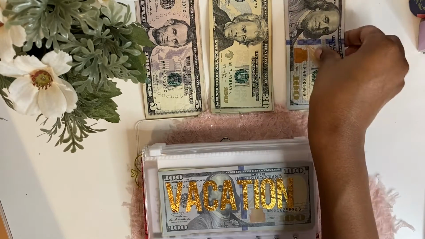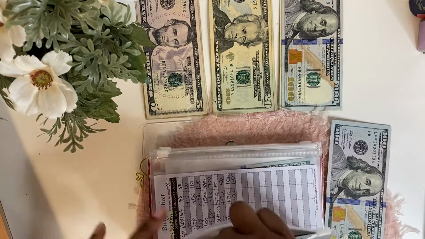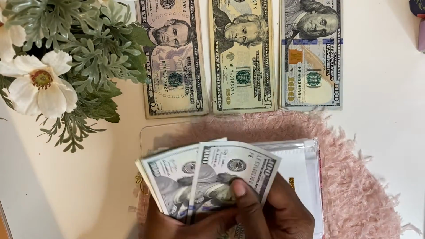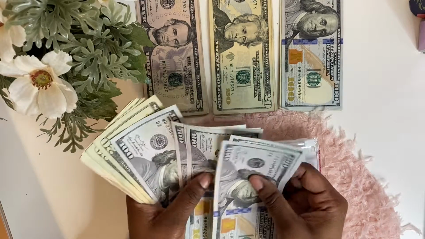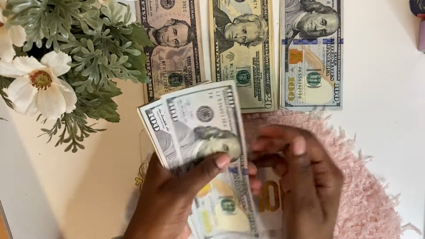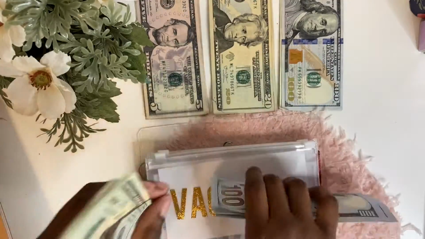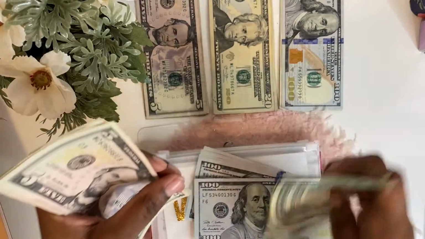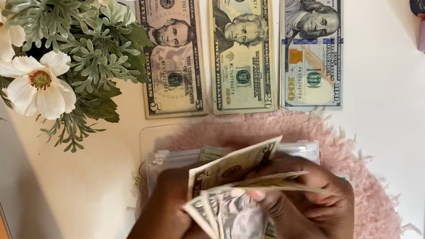So we're just going to take a $100 bill and count this up. So in vacation, we have 100, 200, sorry, I'm stuck together, hold on. So in vacation, we have 100, 200, 300, 400, 500, 600, 20, 40, 60, 80, so that's 680, 90, and 700.